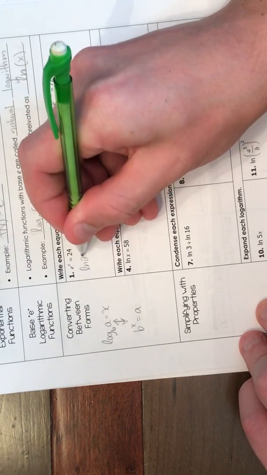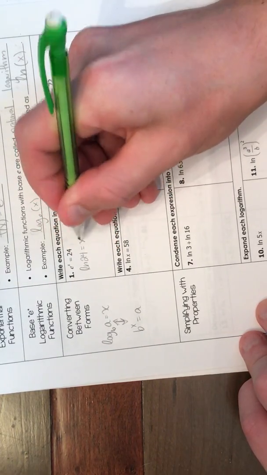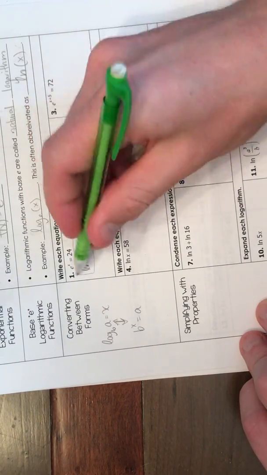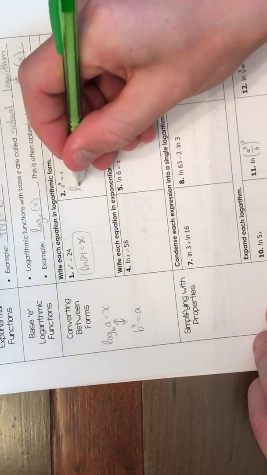So in this case, we're just going to go ahead and say the natural log of 24 equals x. So the same idea. So for this guy, we'd say the natural log of x equals 9. For this one right here, we'd say the natural log of 72 is equal to x plus 5. And that's how we can convert when we have these natural bases.